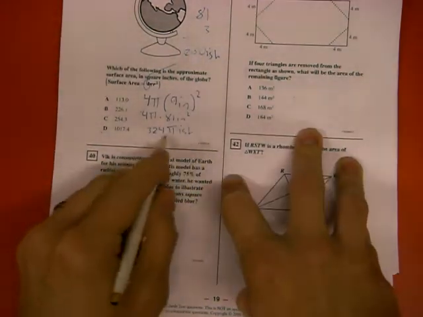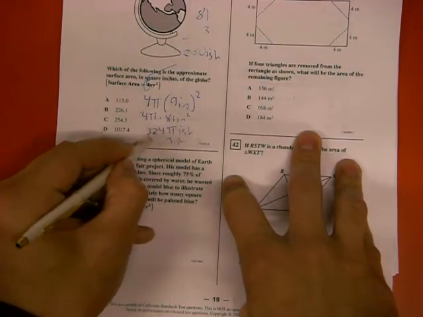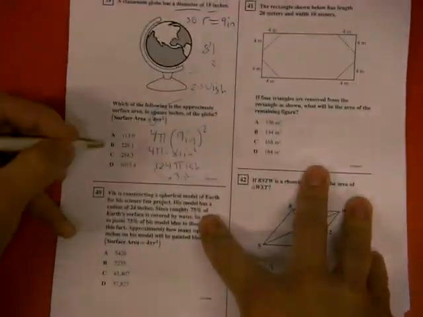Notice that I'm writing the word ish. 324-ish times pi. Pi is 3-ish. 300 and some odd times 3-some odd is like 900-ish, so it's got to be more than 900, so D is the only possible answer.